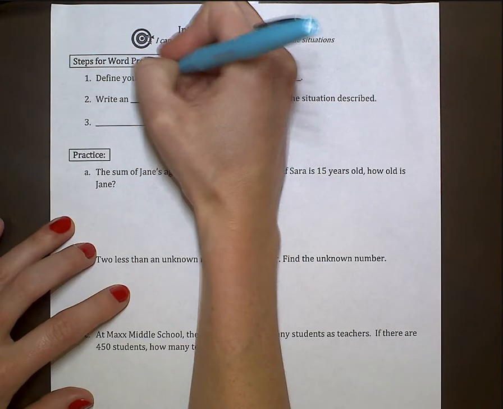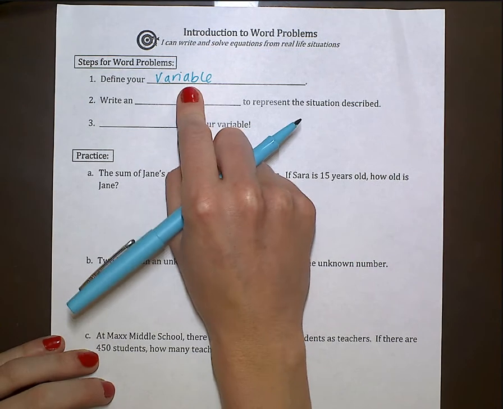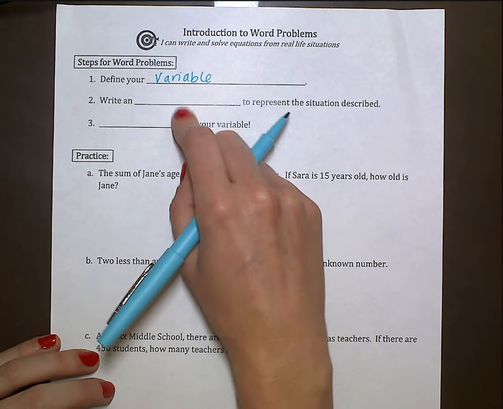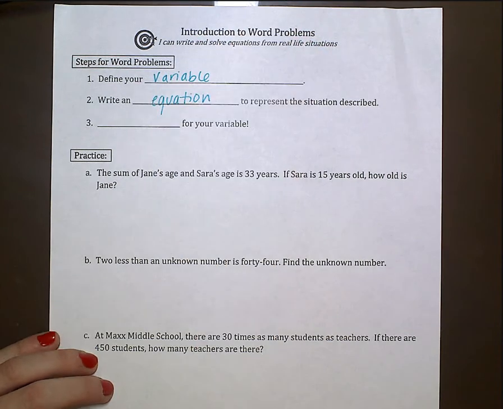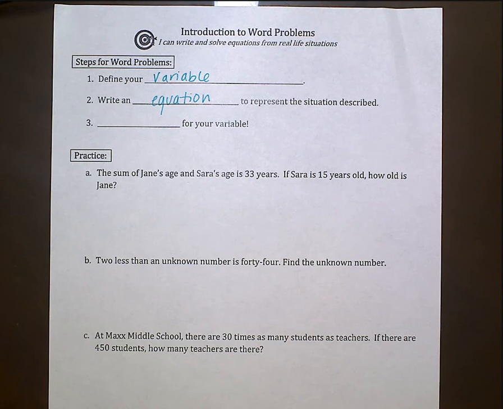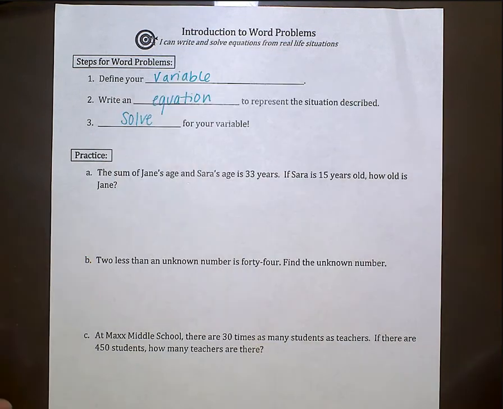After you've done that, you want to define your variable. So like P equals people, B equals books. Whatever you're trying to solve for, you want to give it a letter and tell me what that letter stands for. Then you're going to write an equation to represent the situation that's going on. We're going to use algebra. Algebra is writing equations and solving for variables. Okay, so we're going to put all of the information together in an equation that makes sense, and then we're just going to solve that equation for our variable. All right, so this is algebra in real life, people.